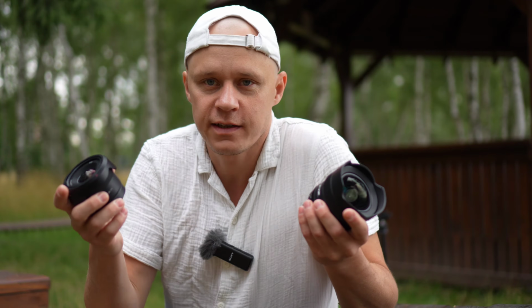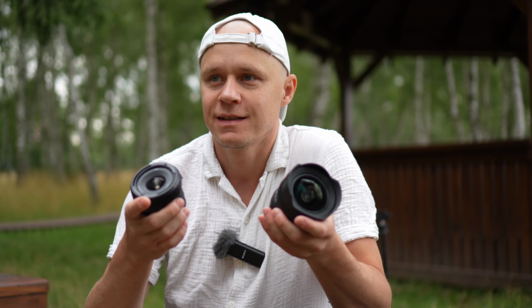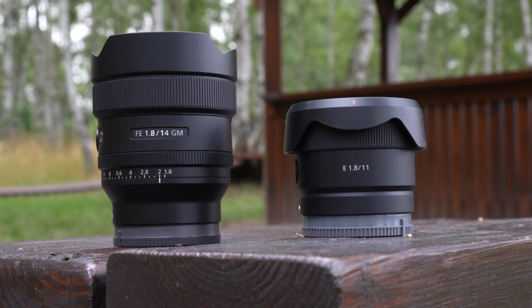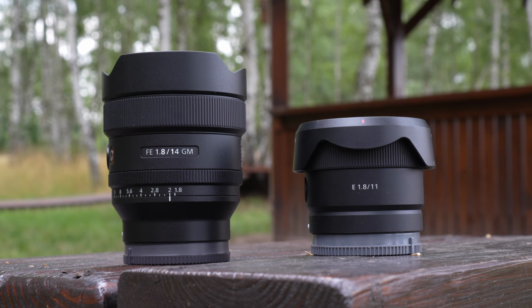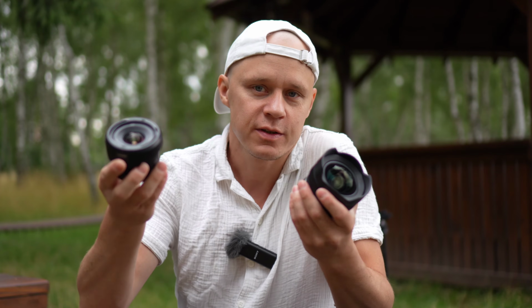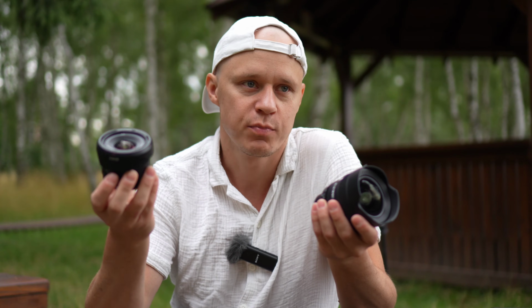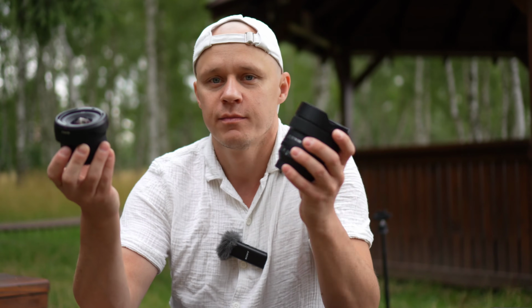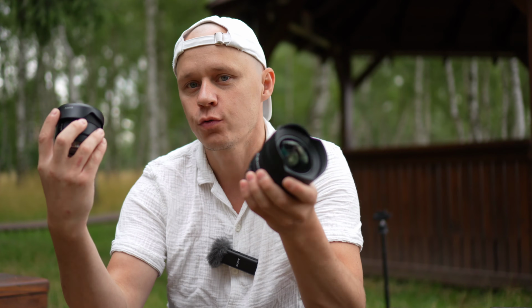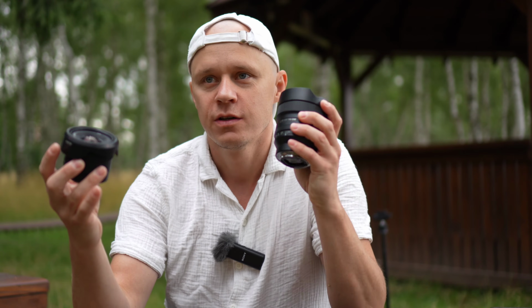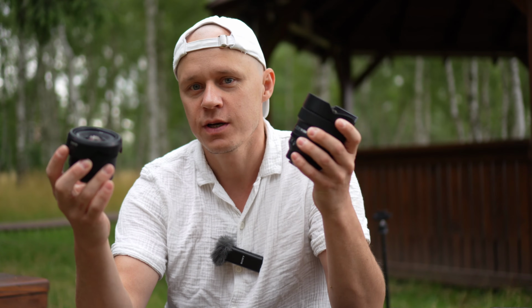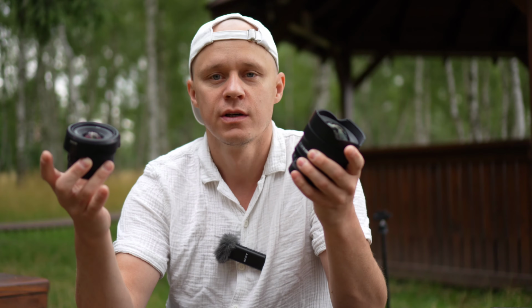So why I decided to compare them, it's clearly because they play in the same league, we can say. The 11mm will give us the equivalent of 16.5 millimeters, and here we've got 14mm. So on paper it should be much wider and visibly wider.